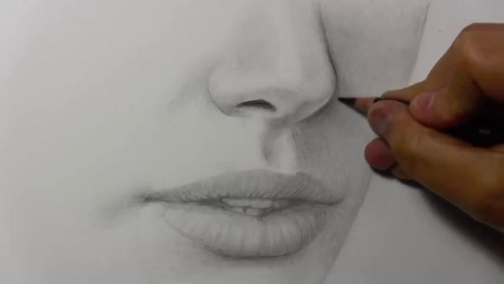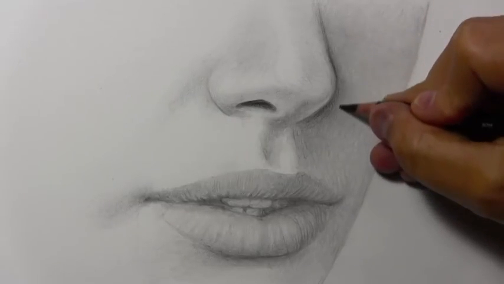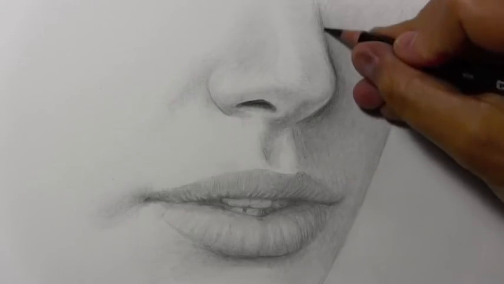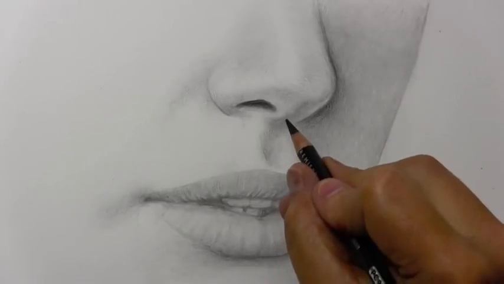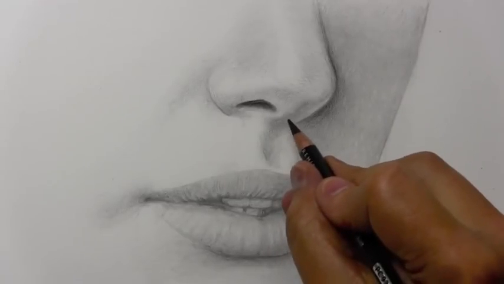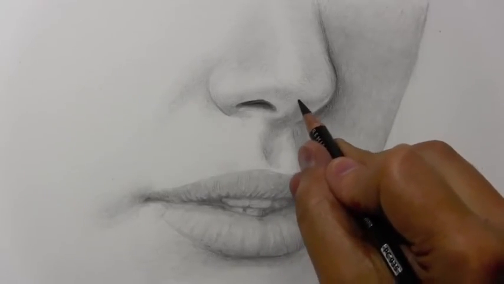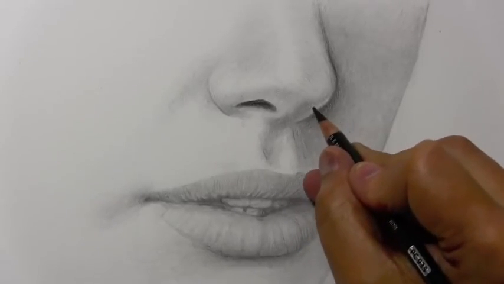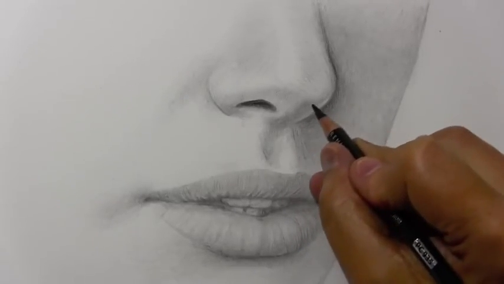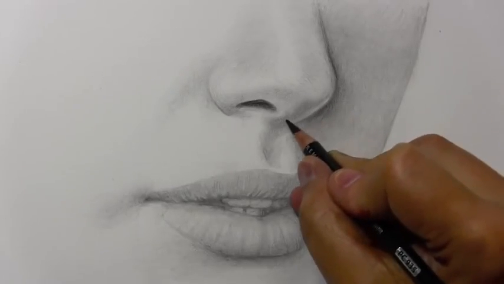And so you see me building in here, again, circular or looping motions of the pencil. I noticed as I studied photographs that, again, this area right in here at the base of the nose went pretty dark, not as dark as the nostril, but pretty dark.